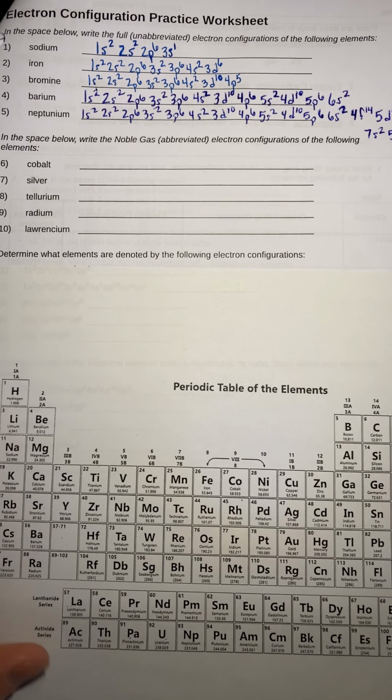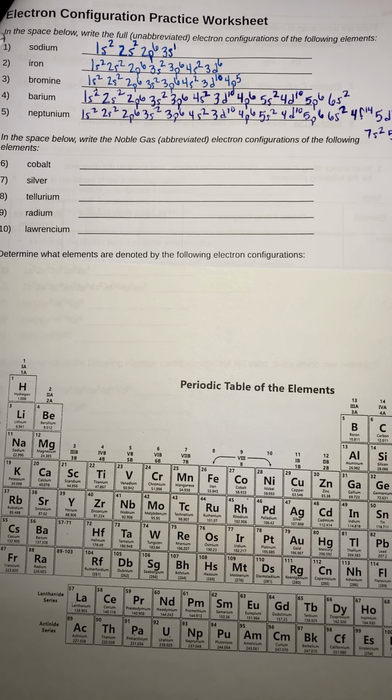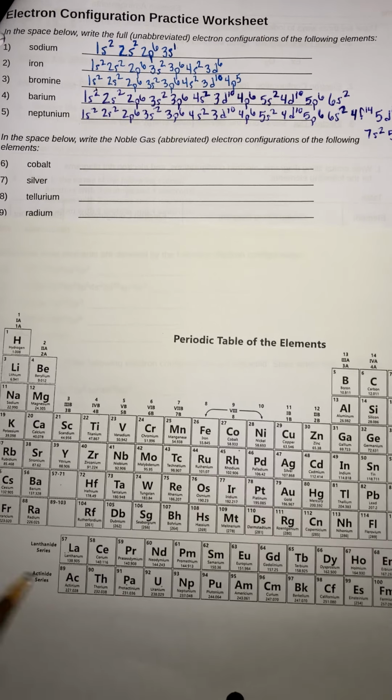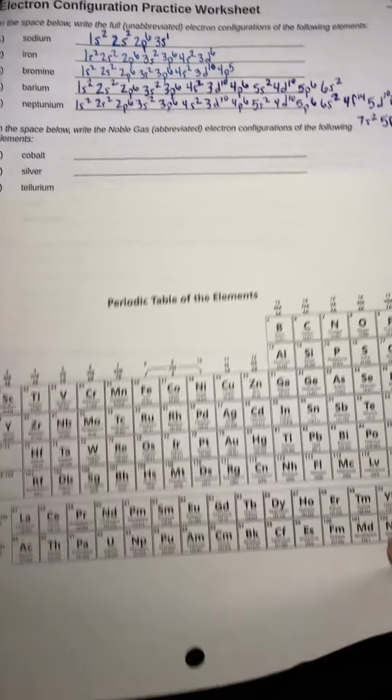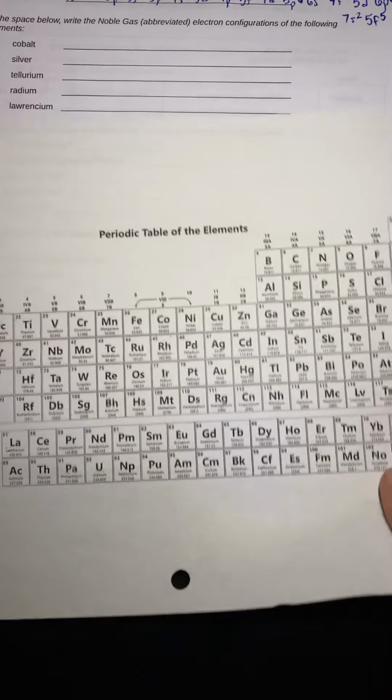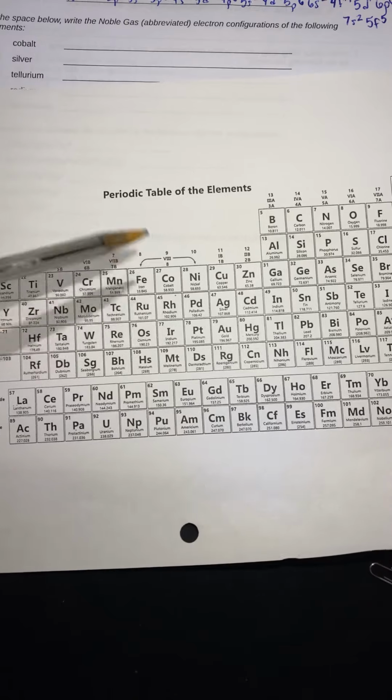On a test, if I ask for the full electron configuration, give me the full electron configuration. If I ask for the abbreviated, then give me the abbreviated, because I will ask for both at different times. All right, so on your periodic table, the question that we're looking at right now is cobalt. And cobalt is right here.